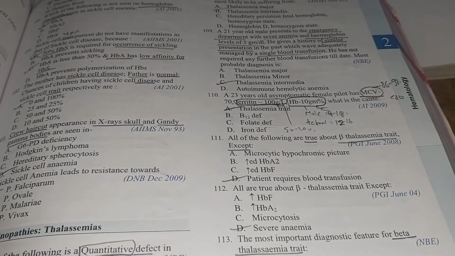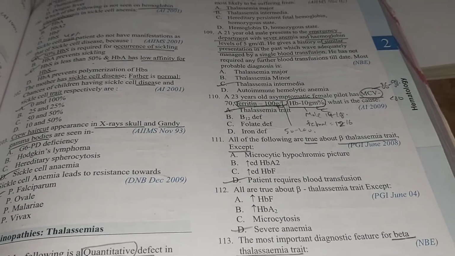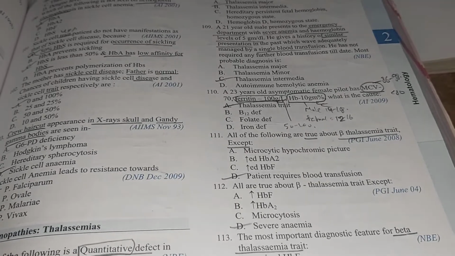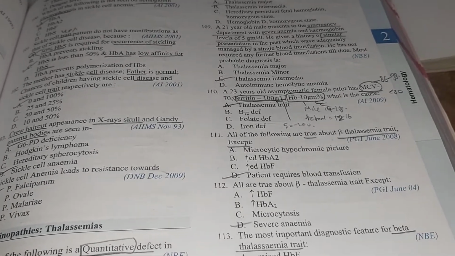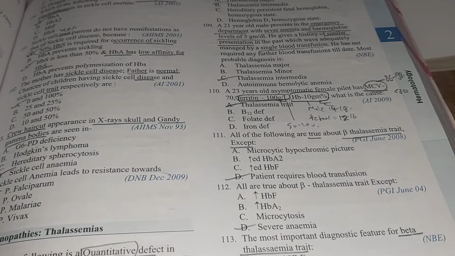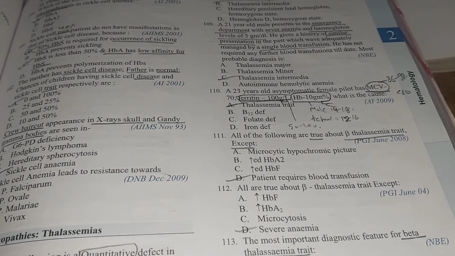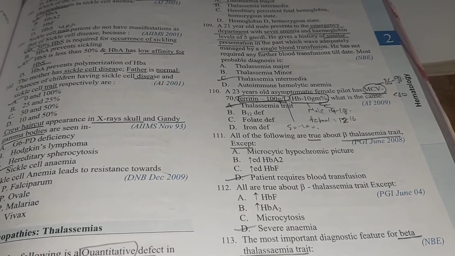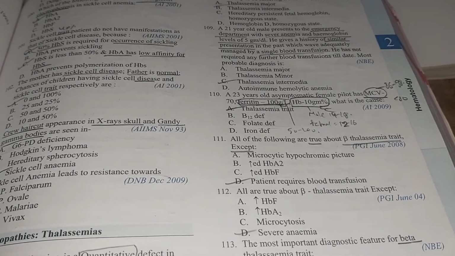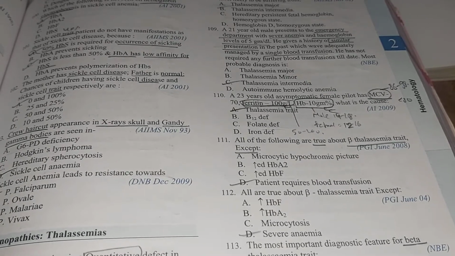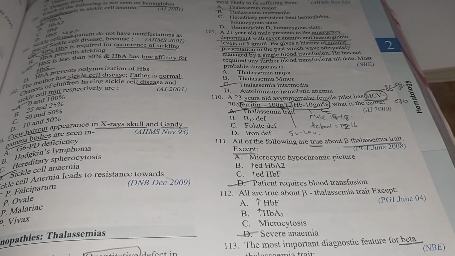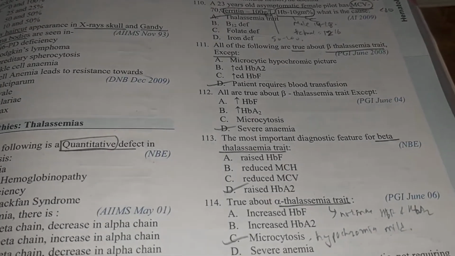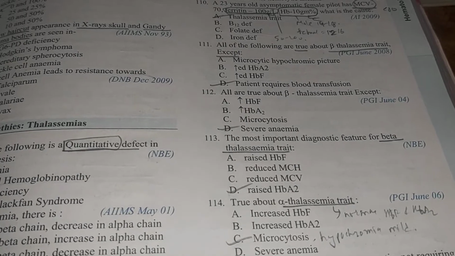Note that beta thalassemia trait doesn't need any blood transfusion, it is an asymptomatic trait, beta thalassemia minor, and it is only detected on genetic testing and electrophoresis. There is normal hemoglobin or a mild increase in hemoglobin A2 and hemoglobin F. So this is the answer: patients require blood transfusion.